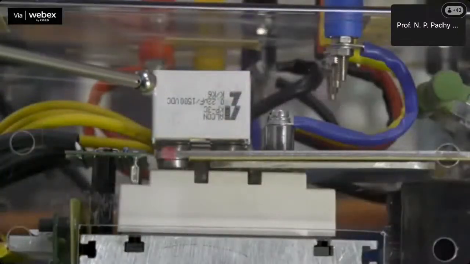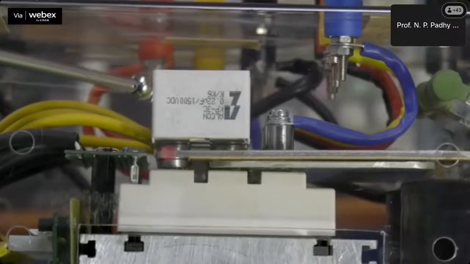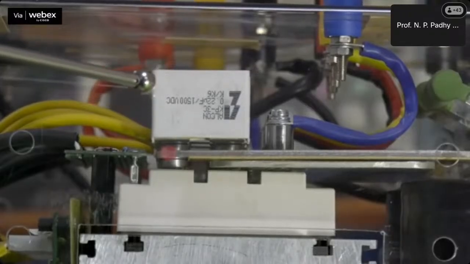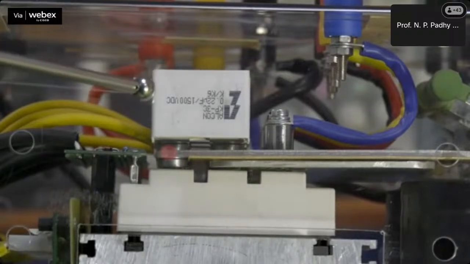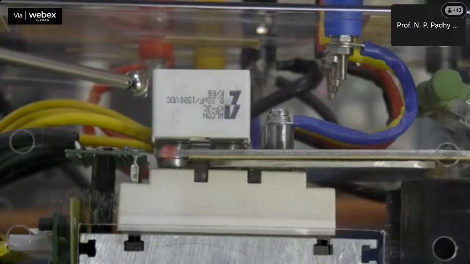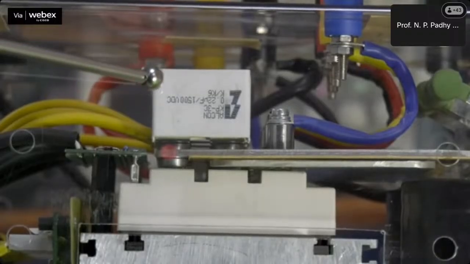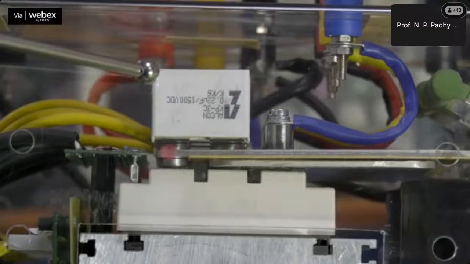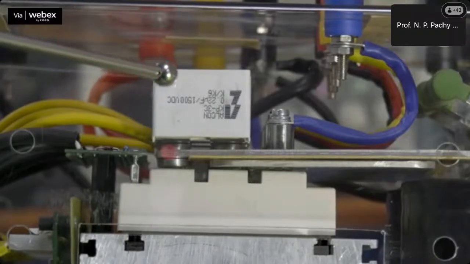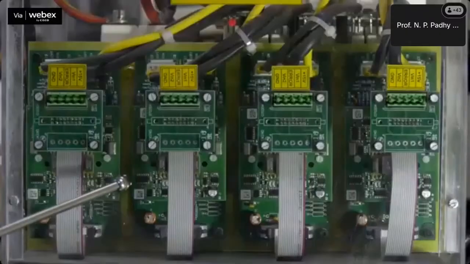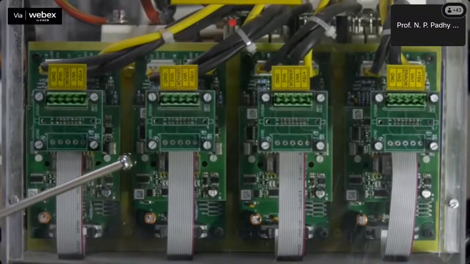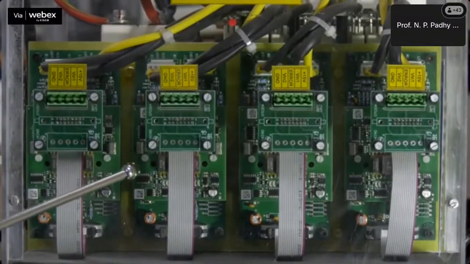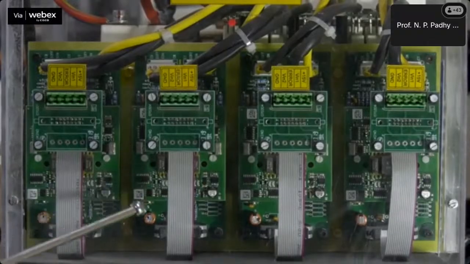Also in the inverter section, one can notice that each IGBT module is provided with snubber capacitors, connected in parallel to provide protection against high dv/dt. To trigger the IGBT switches, gate drivers are required to convey the pulses received from the controller to the gate terminal of the IGBT.